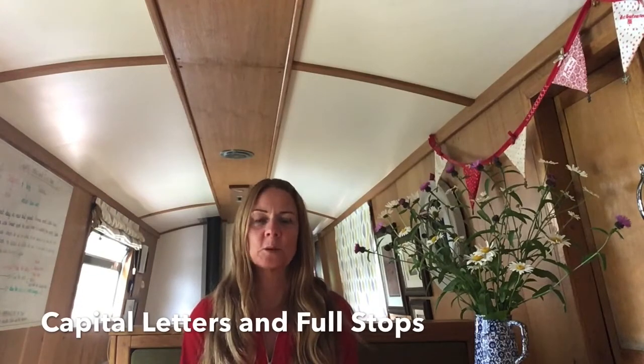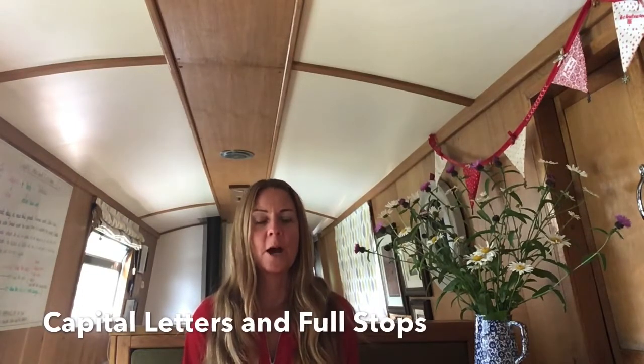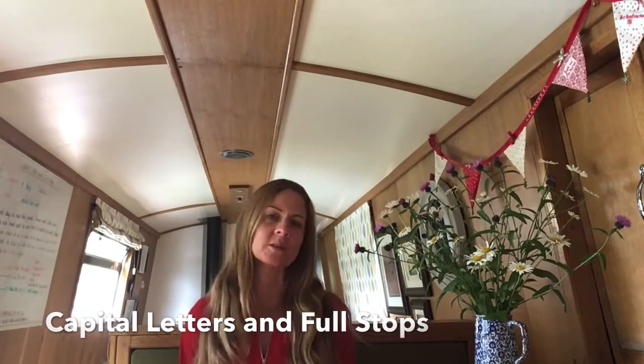Today's lesson is all about how to help children remember where to put the full stop and capital letter. So in some quick, easy, simple steps, I think I can explain it so children will never forget to put their full stop and capital letter in their sentences.